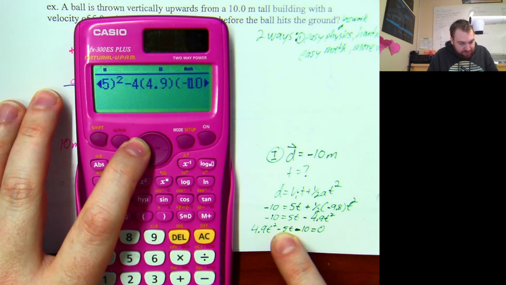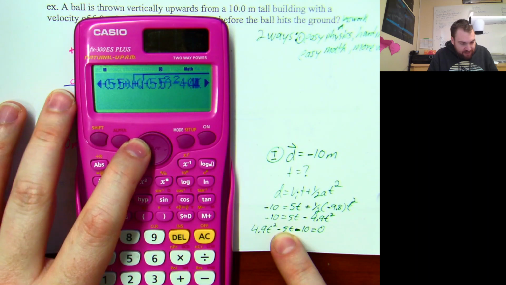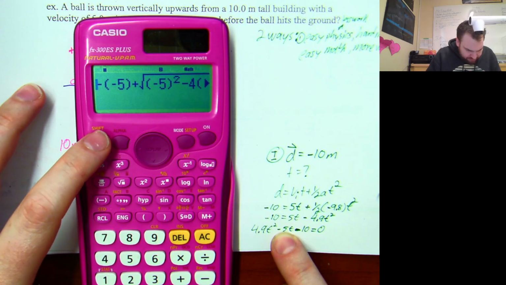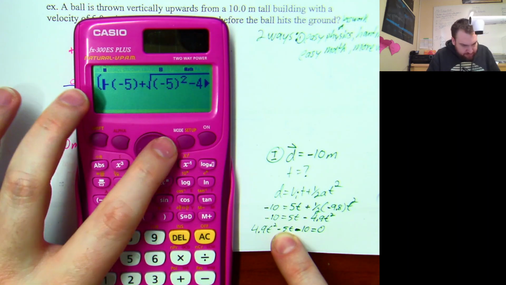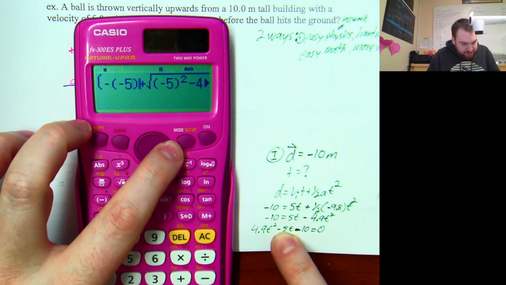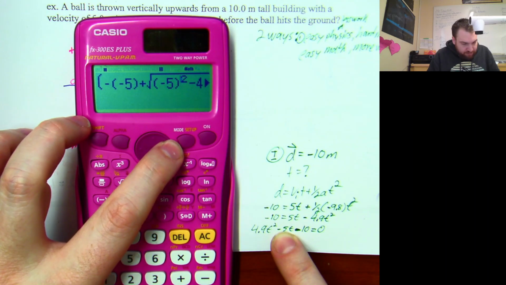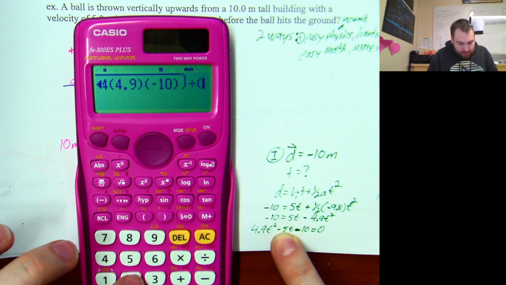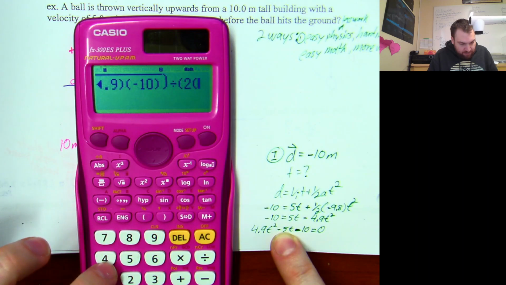But then I've got to make sure that I'm actually dividing the entire thing. So I'm going to go back to the beginning and add another set of brackets. So I've got my negative b plus the square root of b squared minus 4ac, close that bracket on the outside, over 2a.